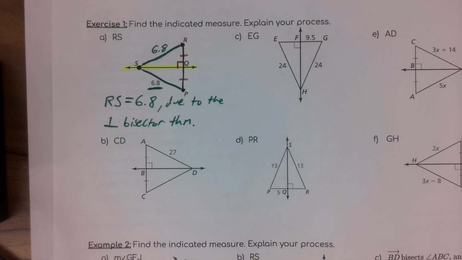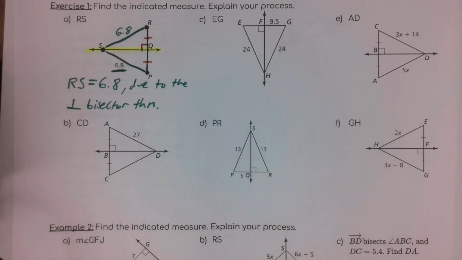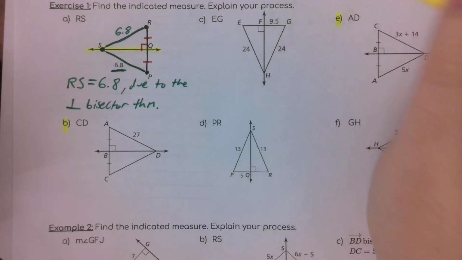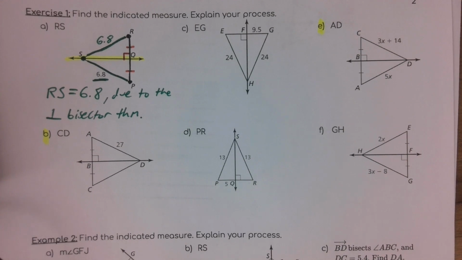That's what it means to use the perpendicular bisector theorem. Here's what I want you to try. I want to see if you can try out part B here and try part E as well, using that perpendicular bisector theorem. Pause the video and give these two problems a shot.